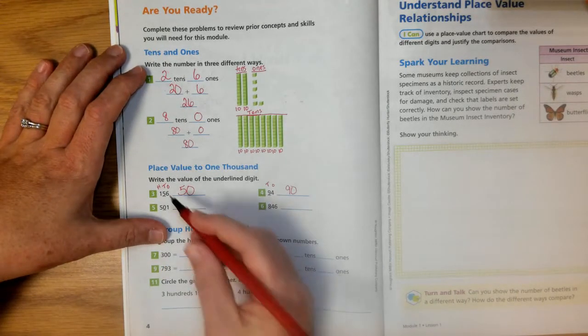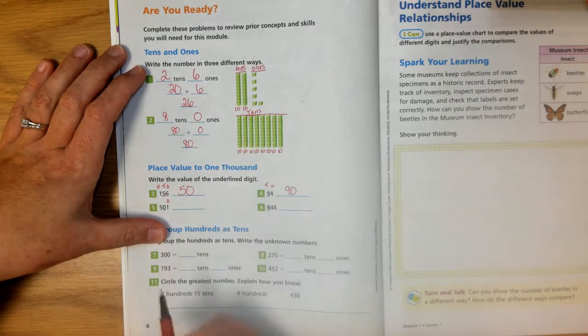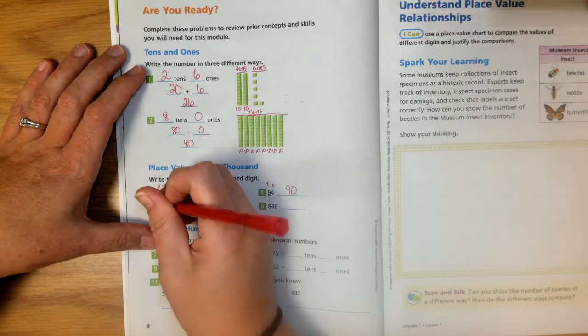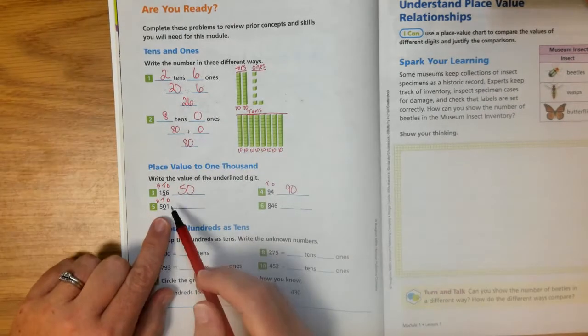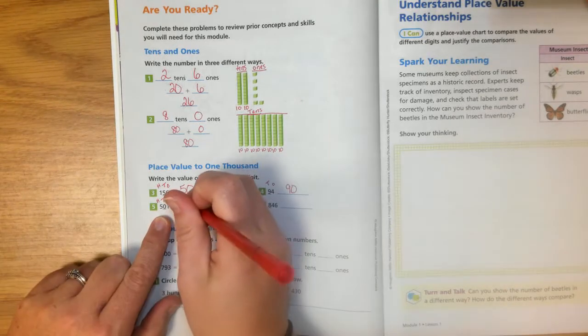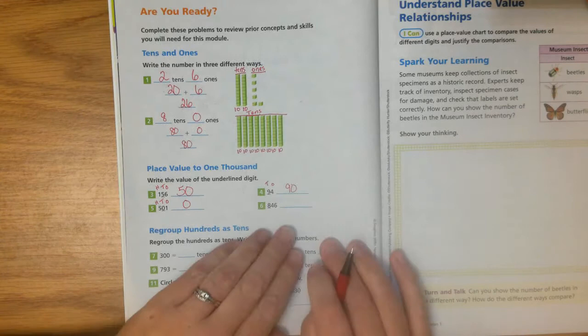Number 5. This one should be fairly simple for you. I have 1 in my ones place. I have a 0 in my tens place, and I have a 5 in my hundreds place. The underlined digit is a 0, so it doesn't matter what place value we're in. We have 0, right? 0 tens.